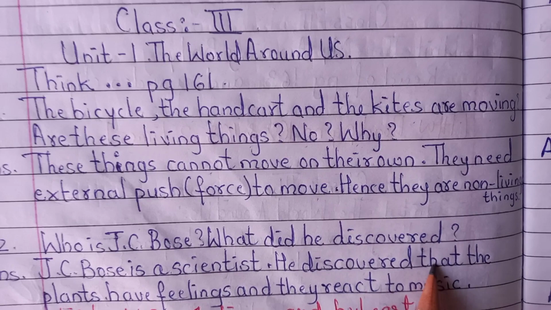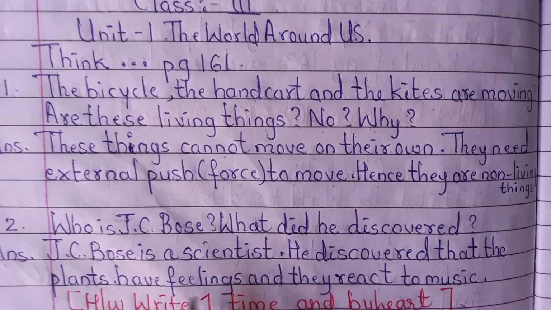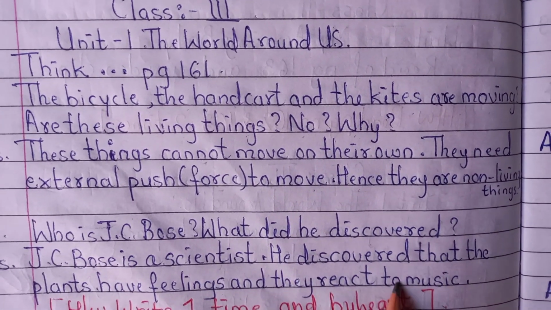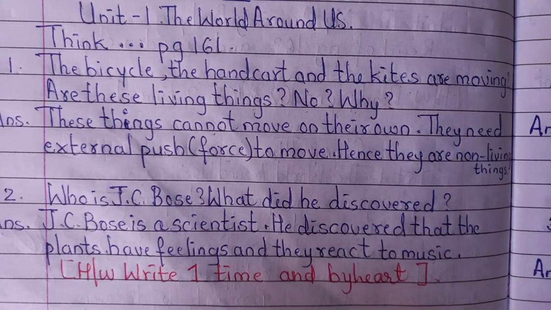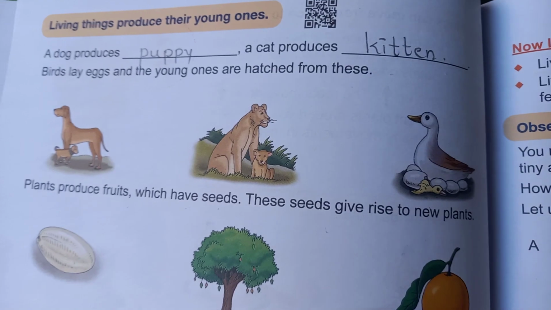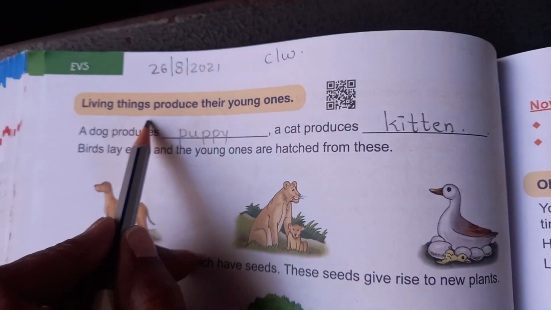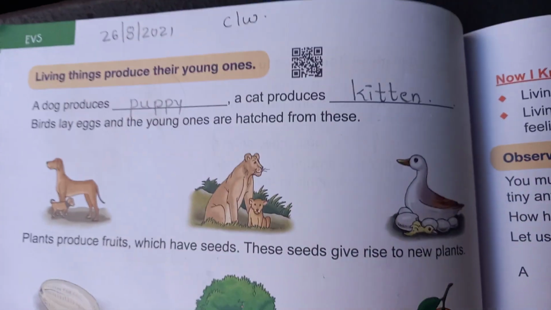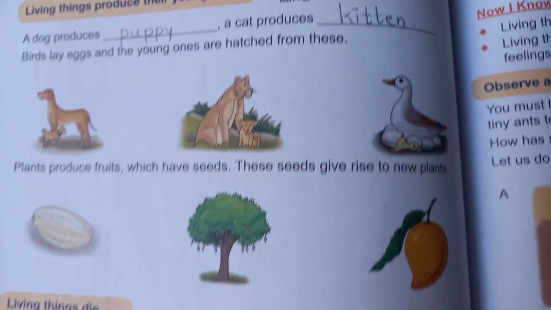He discovered that the plant have feelings and they react to music. So what you have to do? You have to learn by heart these two question answers. Now children, come to page number 162. Living things produce their young ones. Here I have given you word meaning of this part.